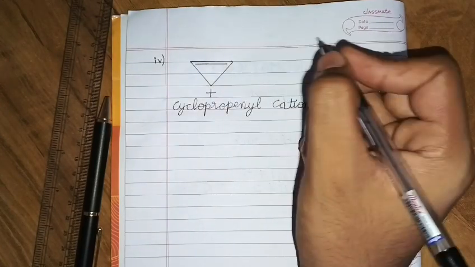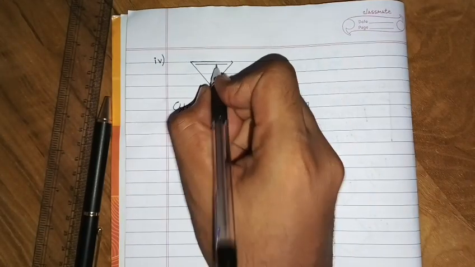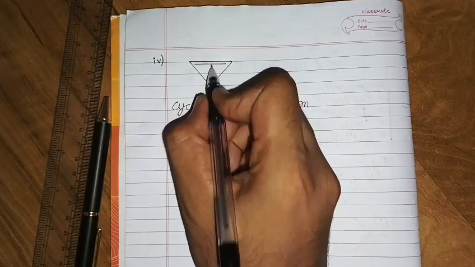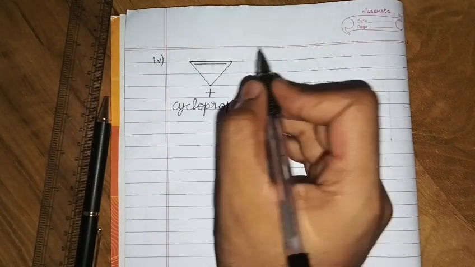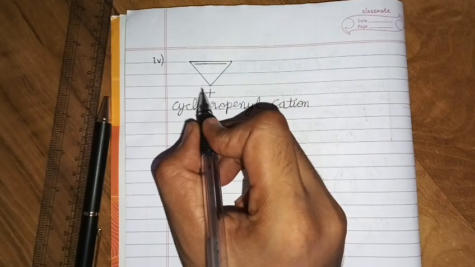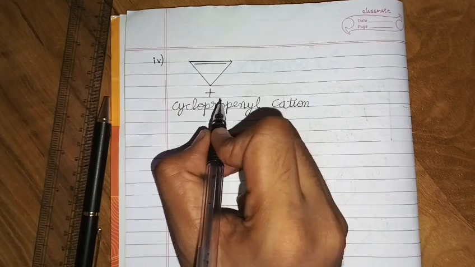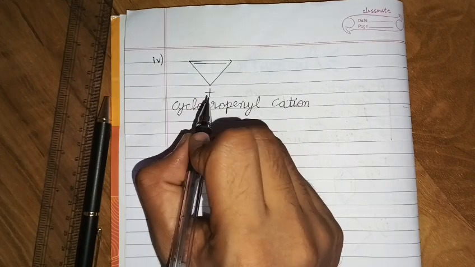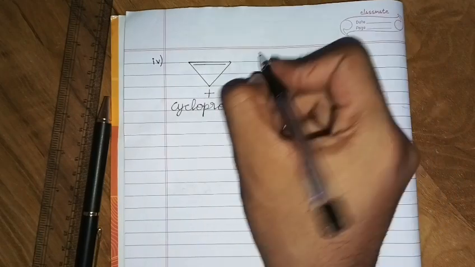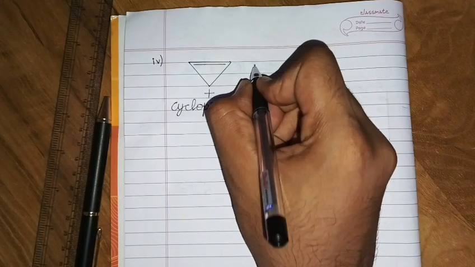So the fourth example that we have is cyclopropenyl cation. In this structure there is a pi bond which acts as two pi electrons, and here there is a plus sign. Whenever we see a plus sign, it doesn't contribute towards any bonds, we must ignore it. Only a minus sign or a negative sign contributes towards two electrons.